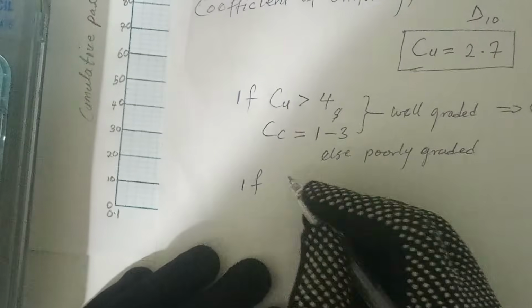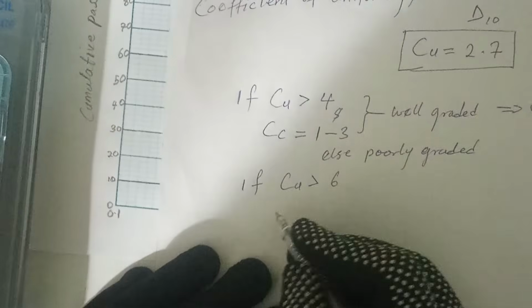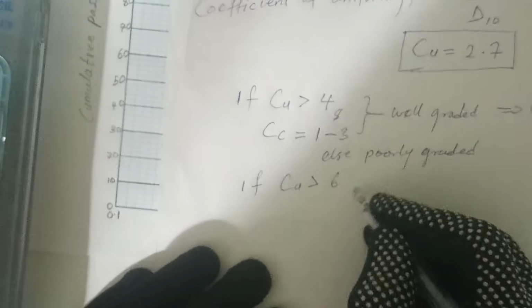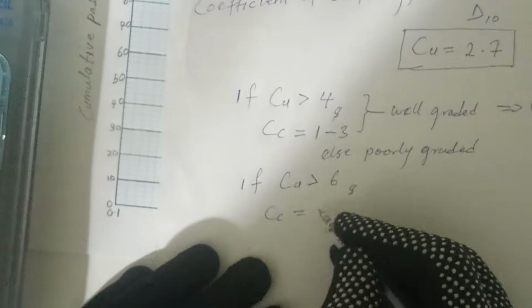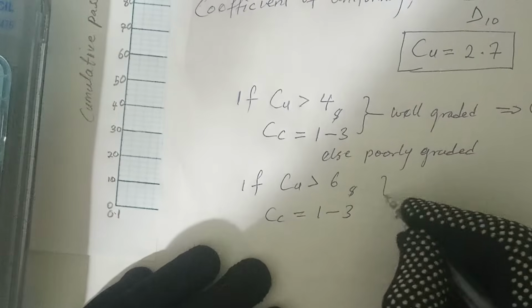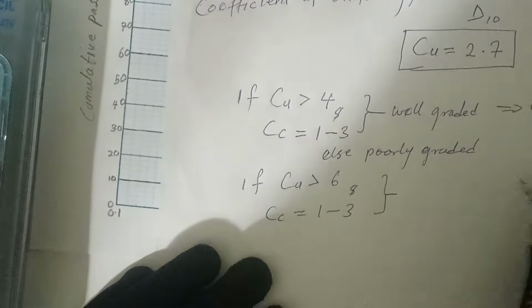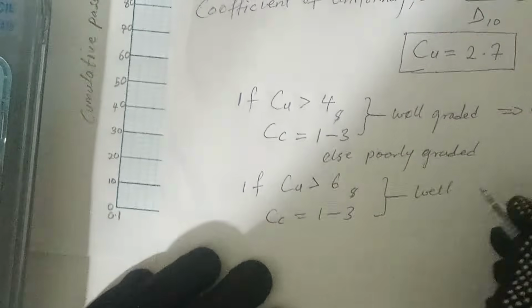Also, if CU is greater than 6 and CC is between 1 and 3, for sand, it is well graded.